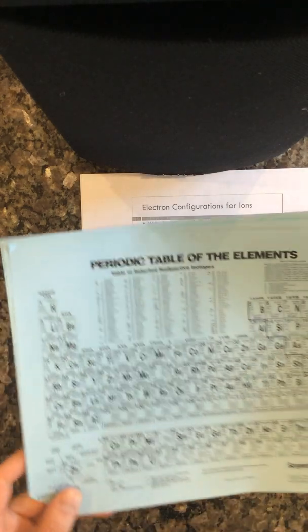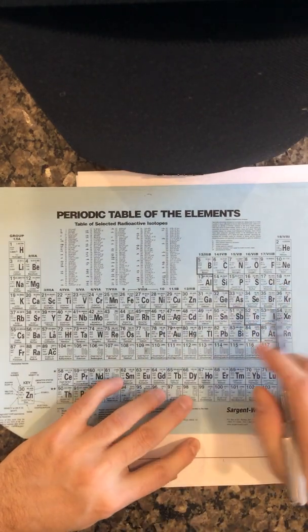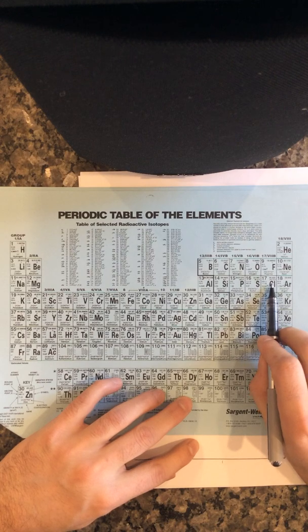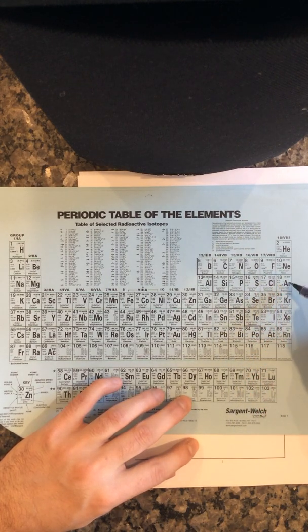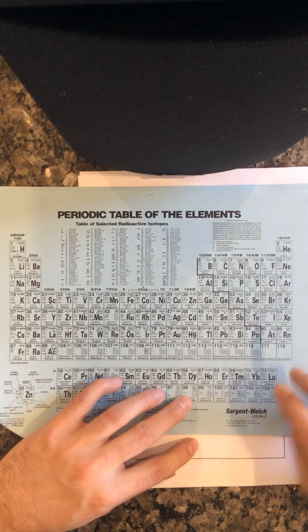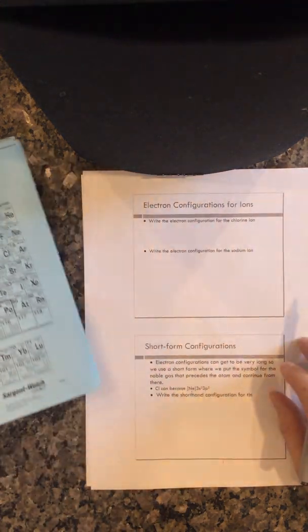All right, so chlorine here, it's over here. We're in the 3p section. Chlorine ion, we're gonna add 1 electron. Okay, so if you put your isoelectronic, it should be isoelectronic to argon. So let's go ahead and do this here.